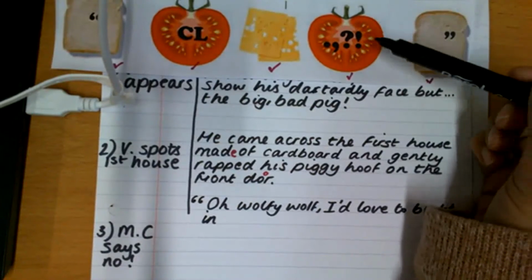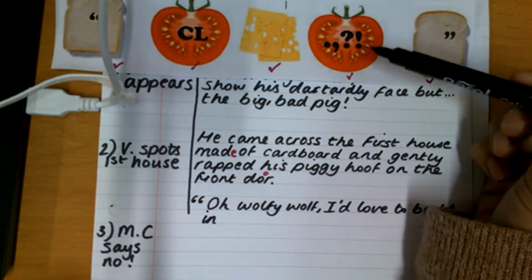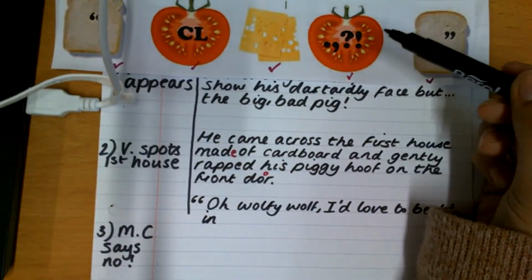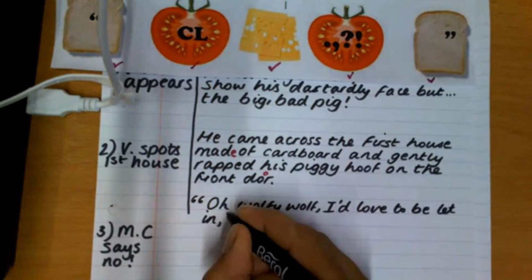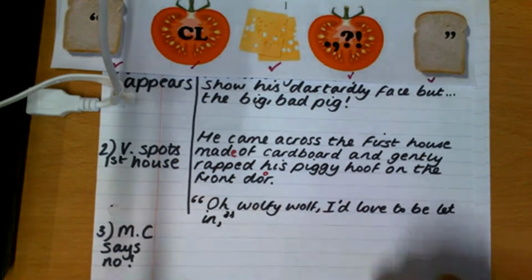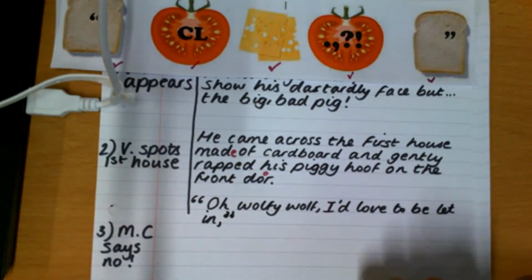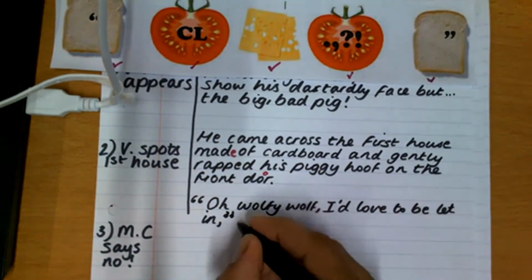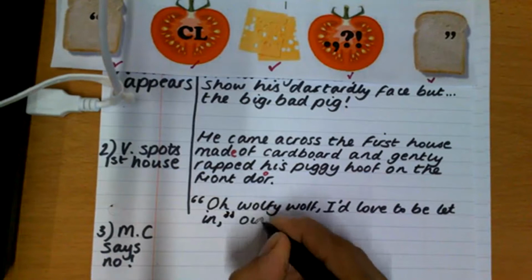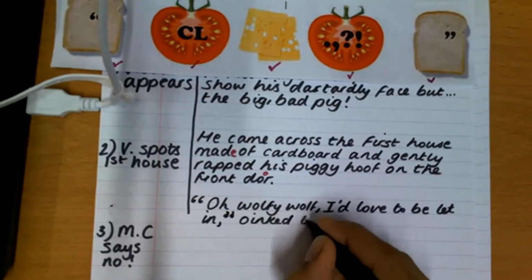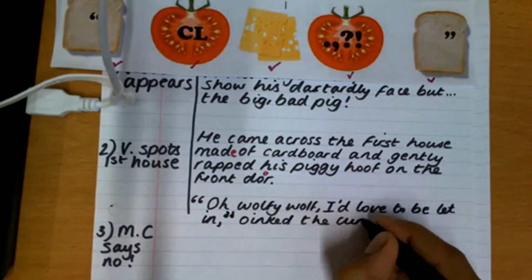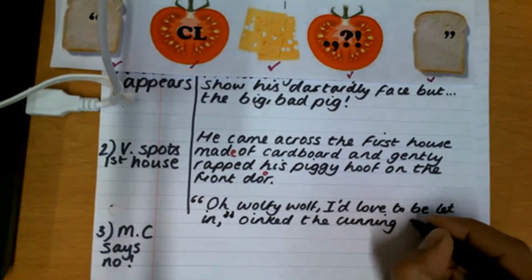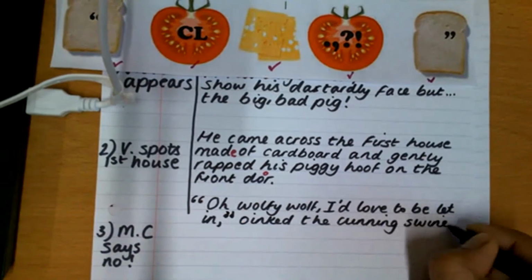So I think I'm going to go for just a comma, because I'm going to carry on, close with my speech marks. And what can I say for said? Oh, Wolfie, I'd love to be let in, winked the cunning swine. Swine is another word for pig.